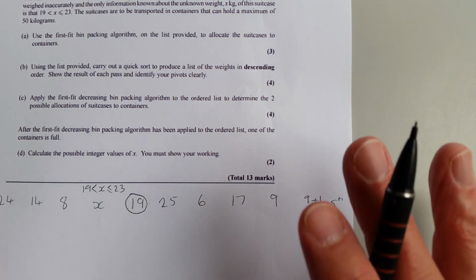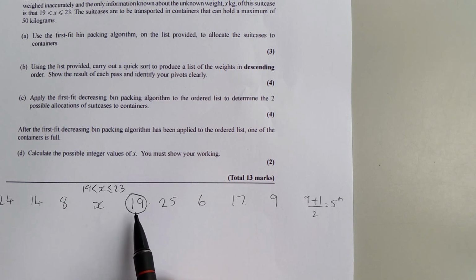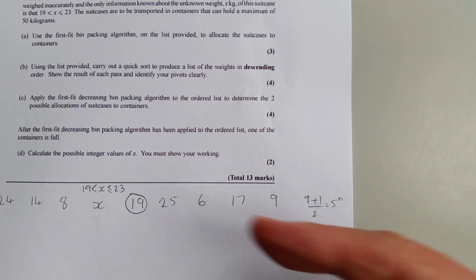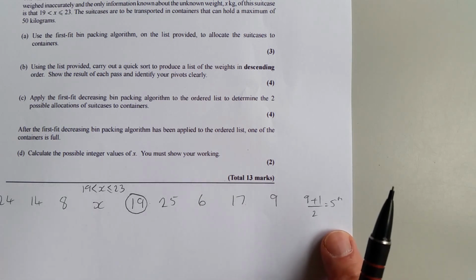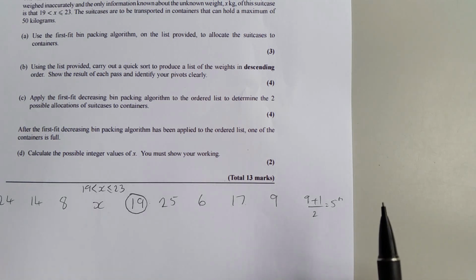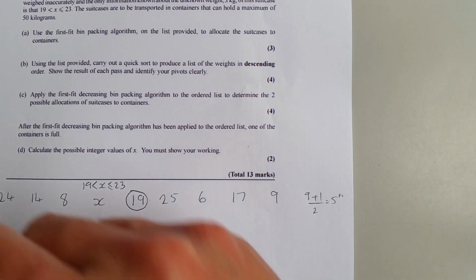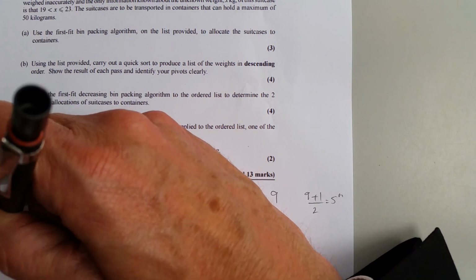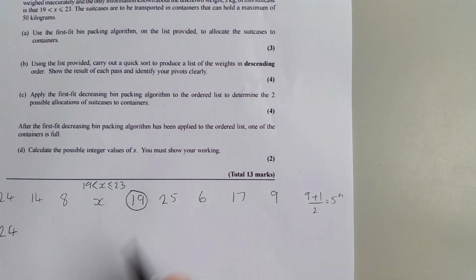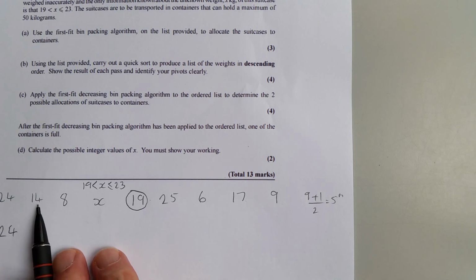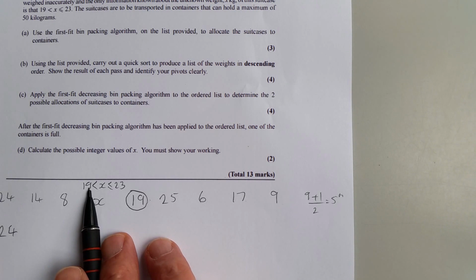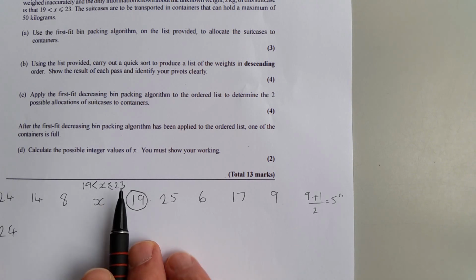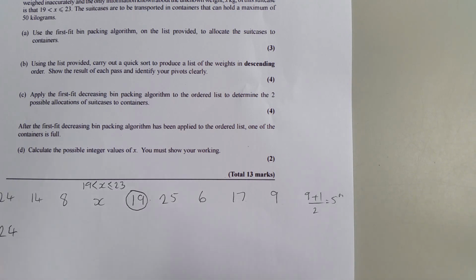Now what we do here is everything that is bigger than 19 goes to the left hand side. Everything smaller than 19 goes to the right hand side. But the important thing for a quicksort is that you don't change the order. So 24 is bigger, but it stays in the same place. Even though 25 is bigger, you can't change it. So we've got this one here. 14 is not bigger, 8 is not bigger. X, whether it's 19 or 23, it's bigger than 19 because it says X is greater than 19. So we've got to have X there.